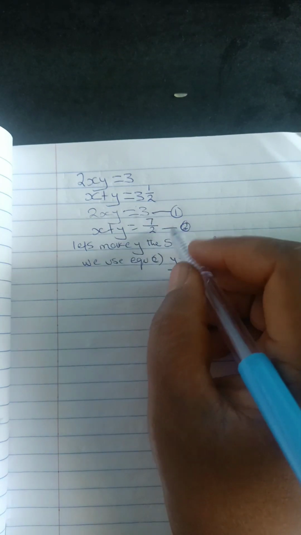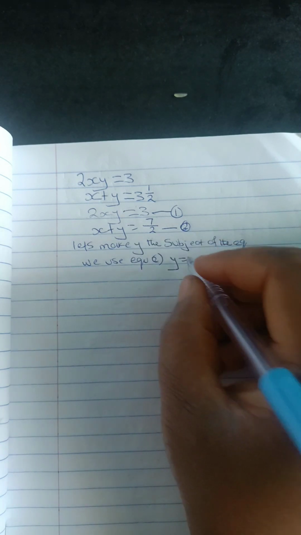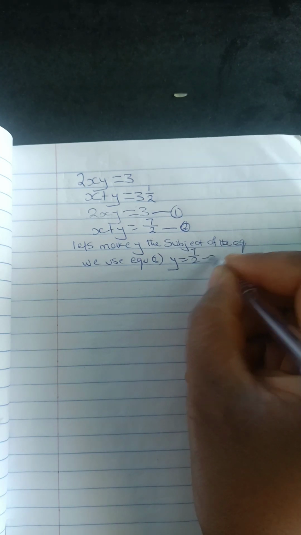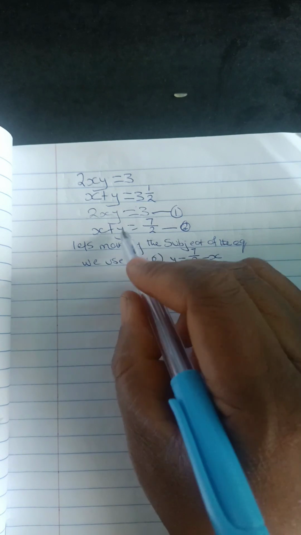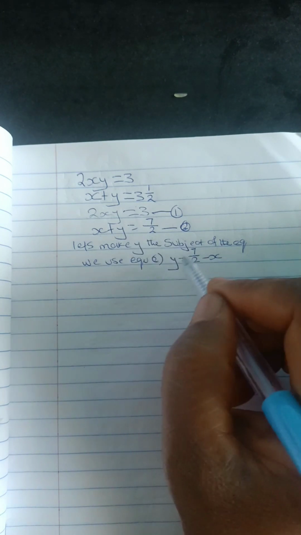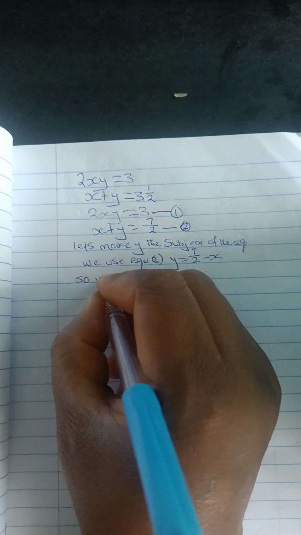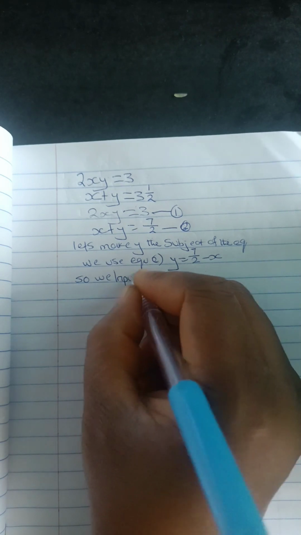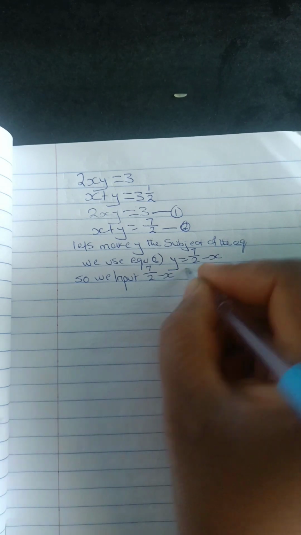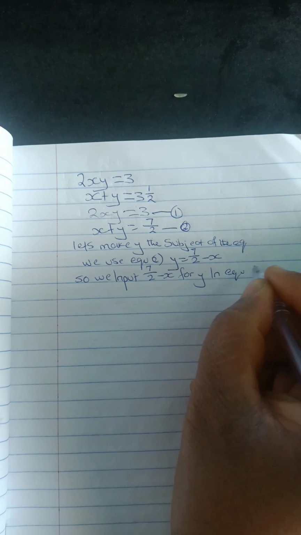This x will cross over. To make y the subject of the formula means y has to stand alone. So y stands alone equal to 7 over 2 minus x. So this x moves over this way, so y stands on its own. And this is the value for y. Wherever we see y, we input this. So we input 7 over 2 minus x for y in equation 1.